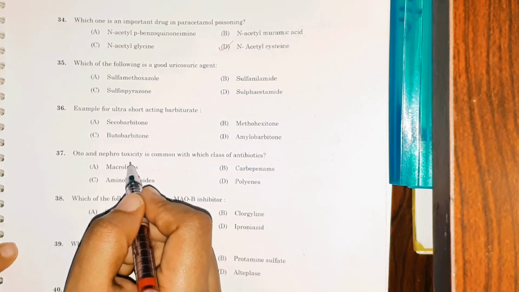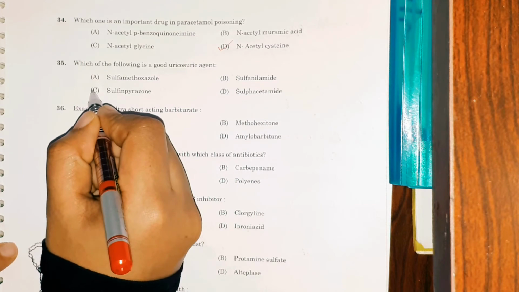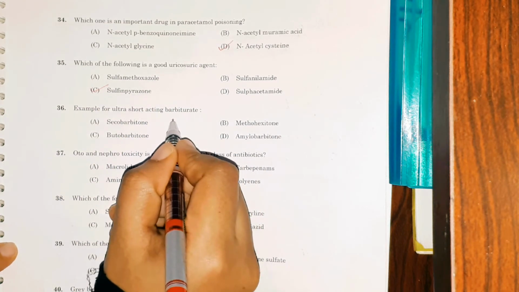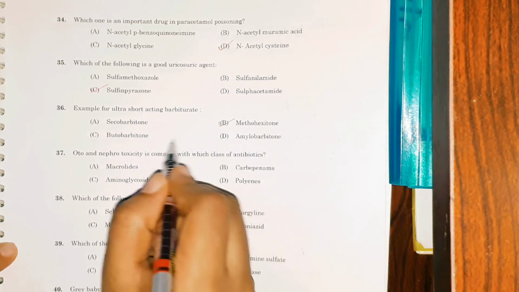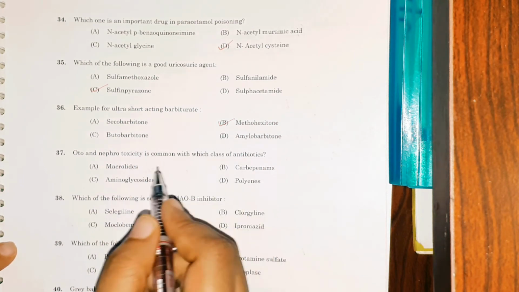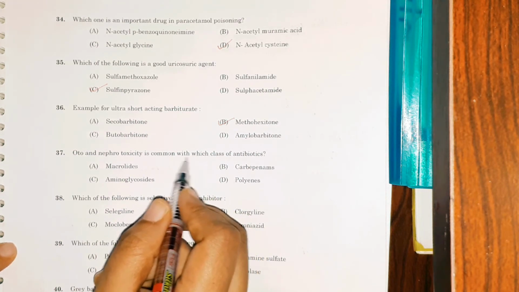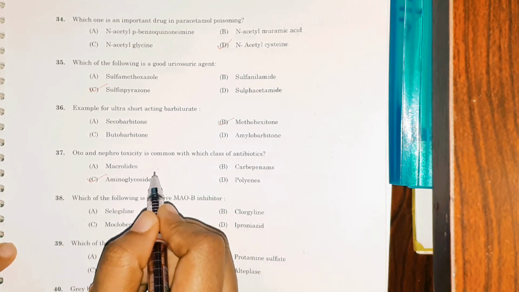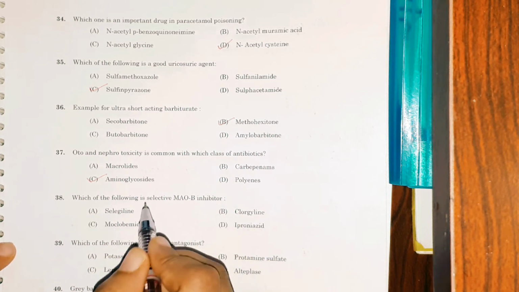Which of the following is a good uricosuric agent? These are drugs which increase excretion of uric acid in urine and thus are used in patients with gout. Example for ultra-short-acting barbiturate is methohexitone. Butobarbitone and amylobarbitone are intermediate-acting, and secobarbitone is short-acting. Next question is, ototoxicity and nephrotoxicity is common with which class of antibiotics? Aminoglycosides. Failure of kidneys to eliminate aminoglycosides will result in very high blood levels of this, even with therapeutic doses, that can cause further renal and vestibular damage. That is oto and nephrotoxicity.